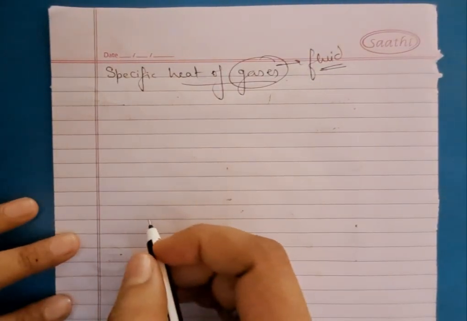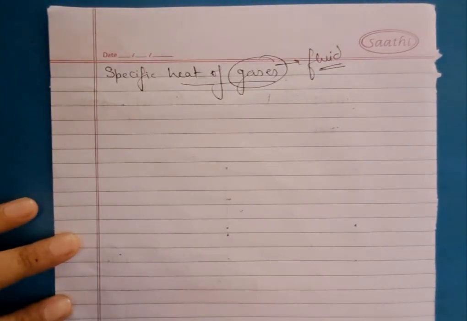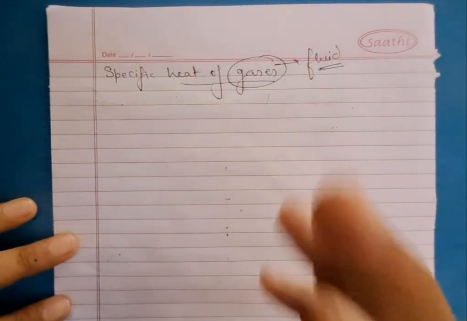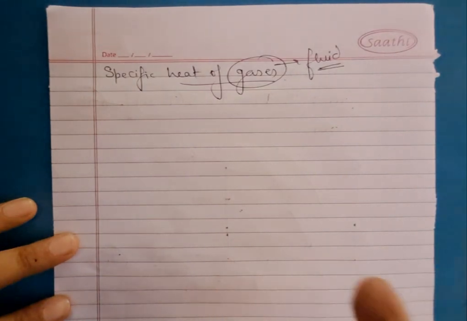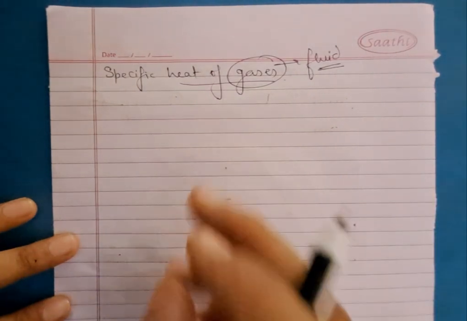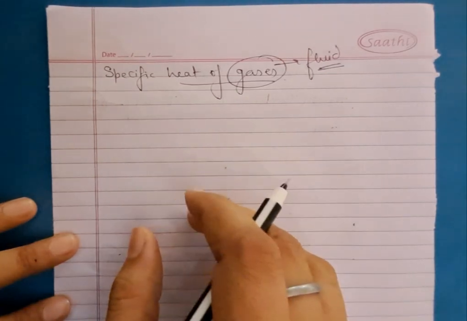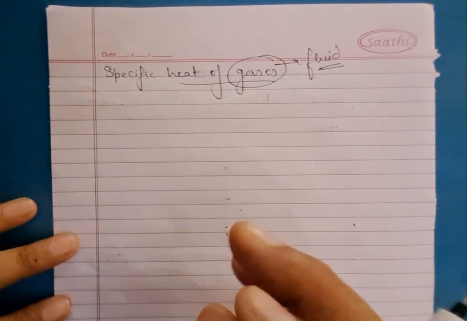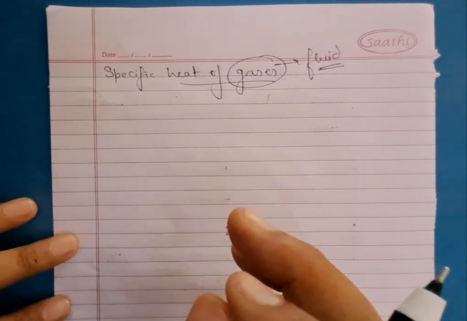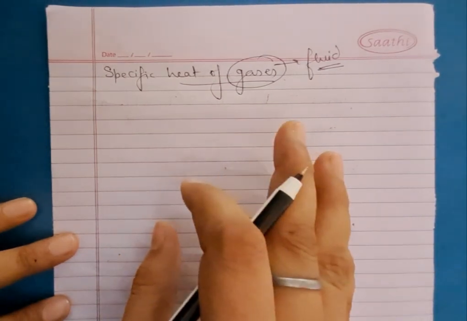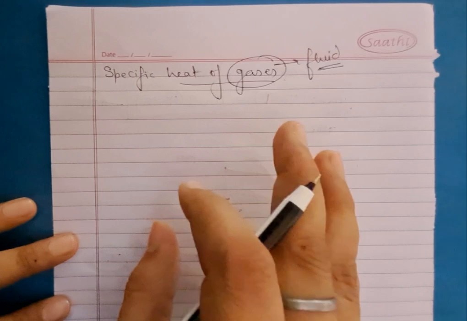Okay, so in our last video, we discussed the specific heat capacity of fluids such as liquids, and we also discussed latent heat and drew a graph. We understood the graph of the latent heat of specific substances such as water, and now we will discuss the specific heat of gases.